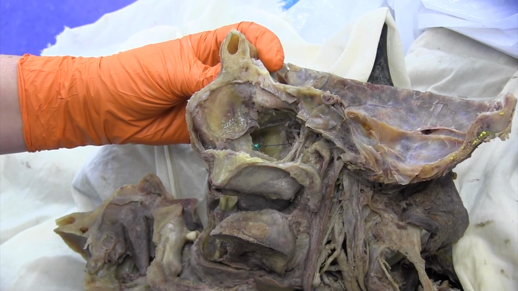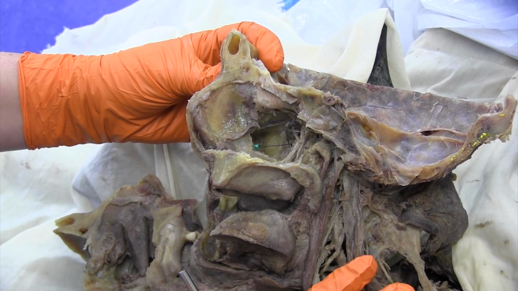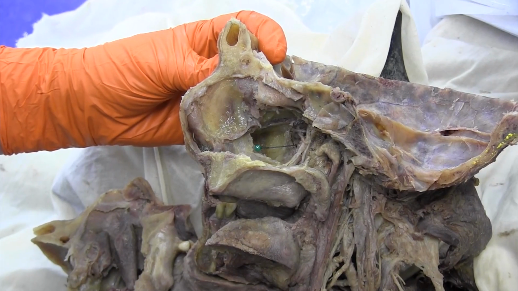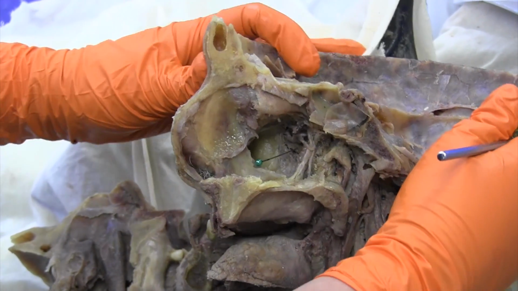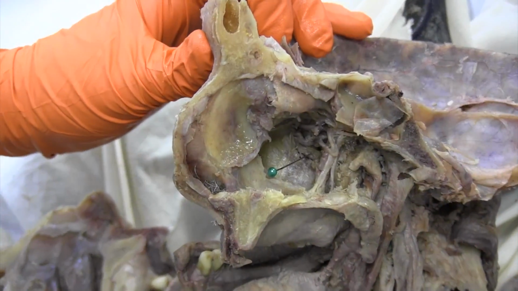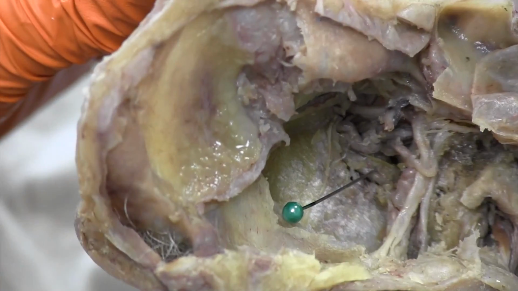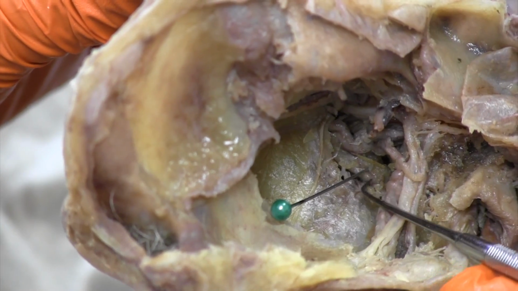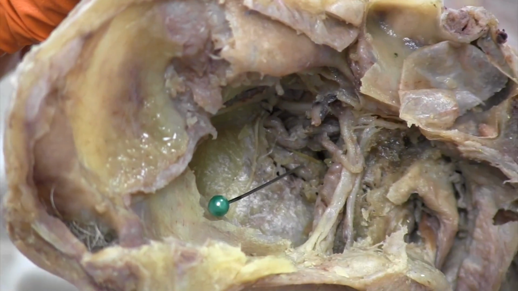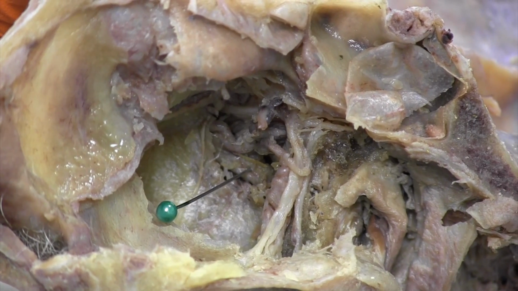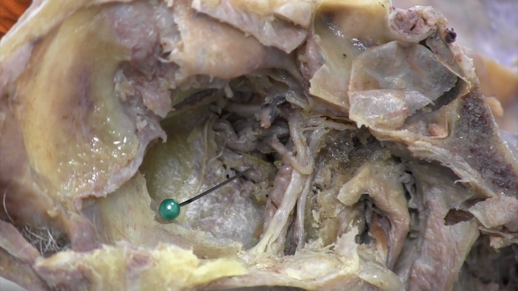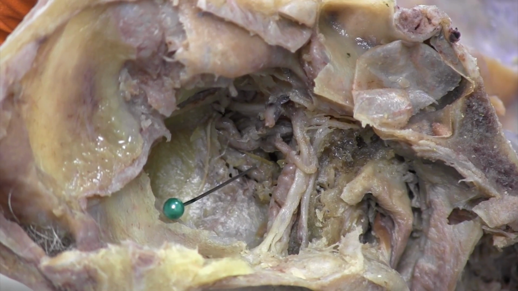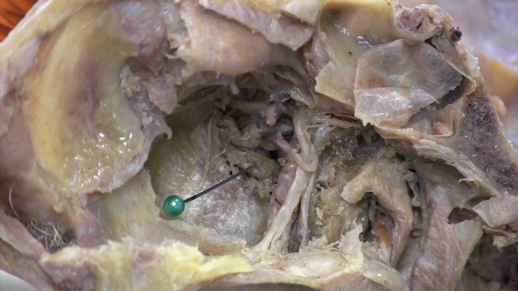Okay guys, so we're looking at the same view that we just were, and you can see that there's a pin here, but in order for you to really get a good view, I have to turn the cadaver kind of like this. So now you should be able to see that the pin is in an artery, but it's really deep in there. Let's try and identify this. And don't worry if you don't know what it is, I'll try and walk you through it. So this is the third portion of the maxillary artery.